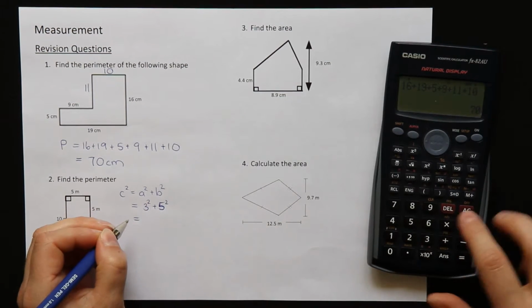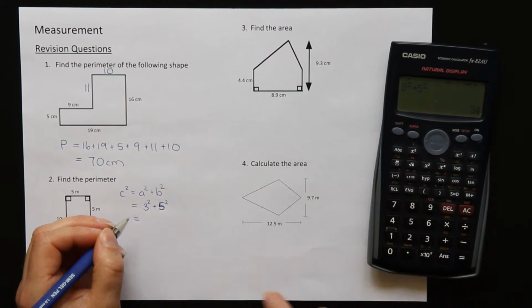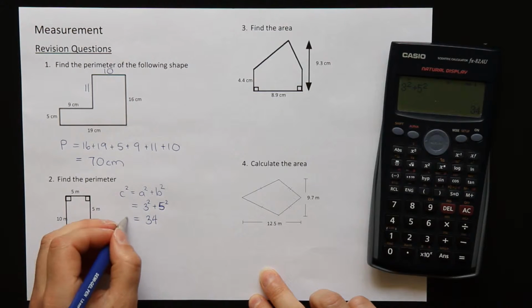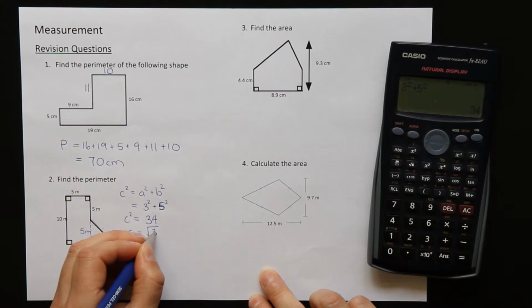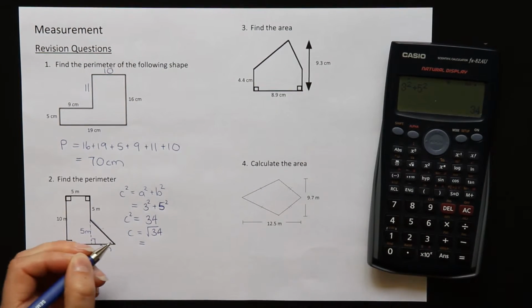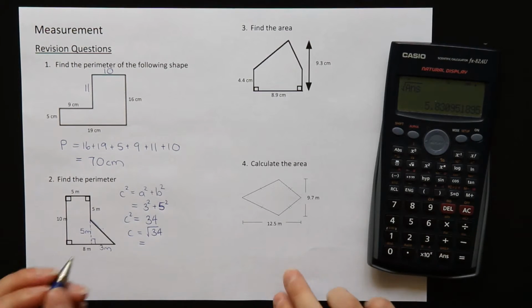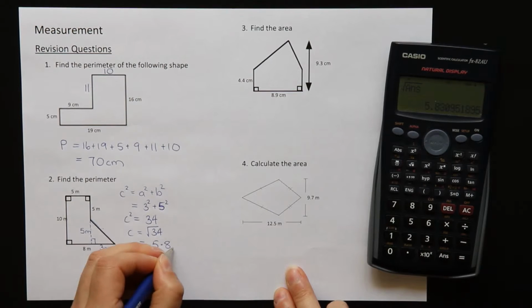Okay, then we add those together. 3 squared plus 5 squared equals 34, and that's still c squared, so I would need to square root that to find out what c is equal to. The square root of 34, to one decimal place, is 5.8 meters.